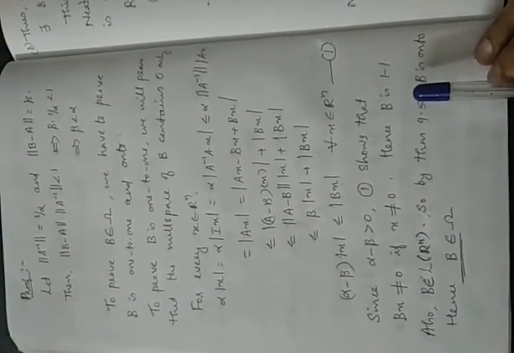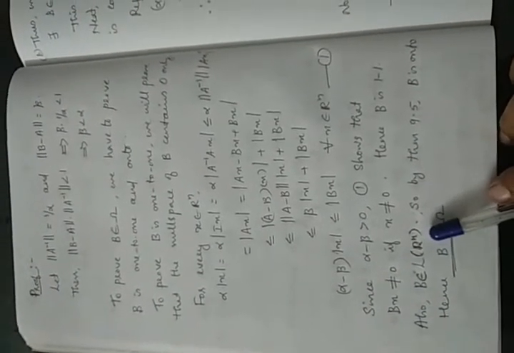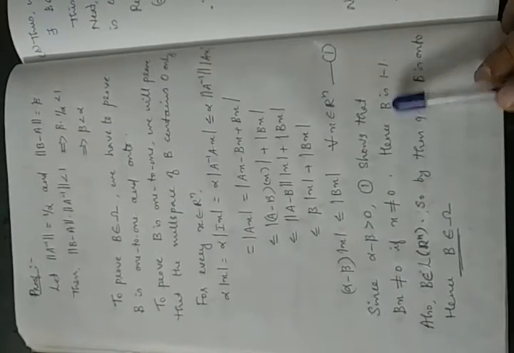So B is a linear operator which is 1-to-1, and it is defined on R power n. R power n is a finite dimensional space. We know the dimension of R power n is equal to n. So by theorem 9.5, we will get the range of B is equal to the whole R power n, that is, the linear operator B is onto. So B is 1-to-1 and onto, that means B is invertible. That means B belongs to omega, the set of all invertible linear operators on the space R power n.